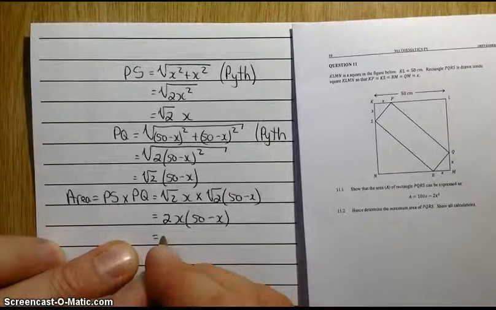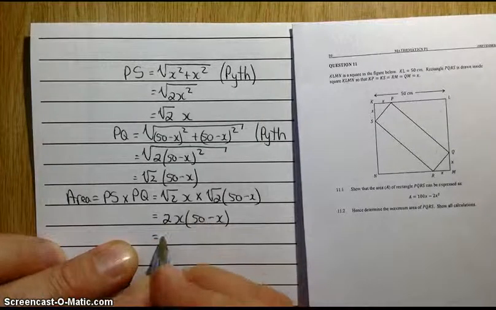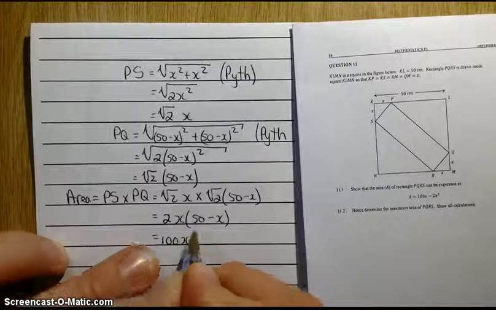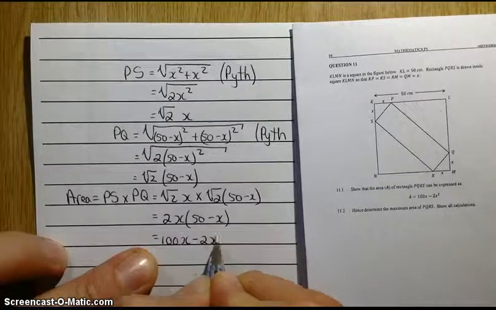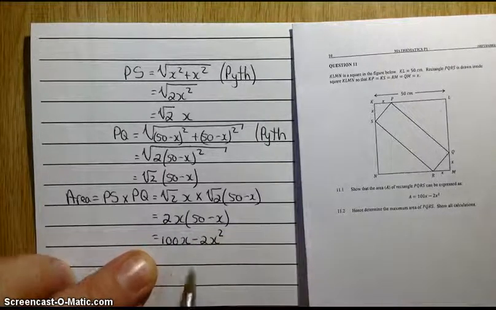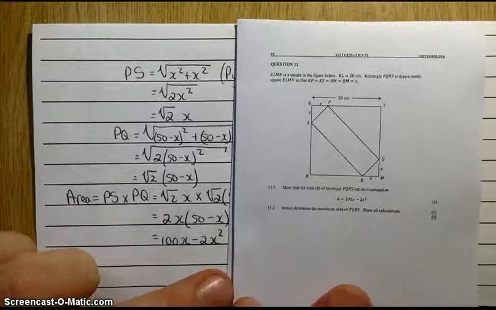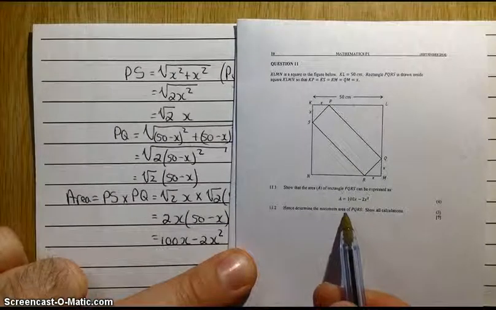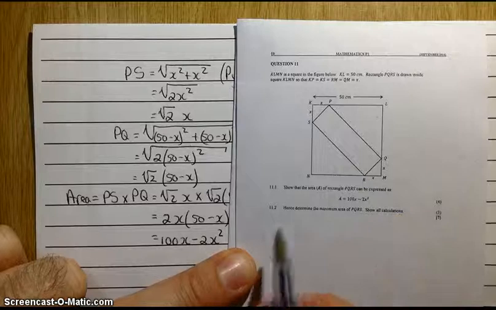And now you just multiply it out. So it is 100x minus 2x squared. And that is exactly what they want. 100x minus 2x squared.